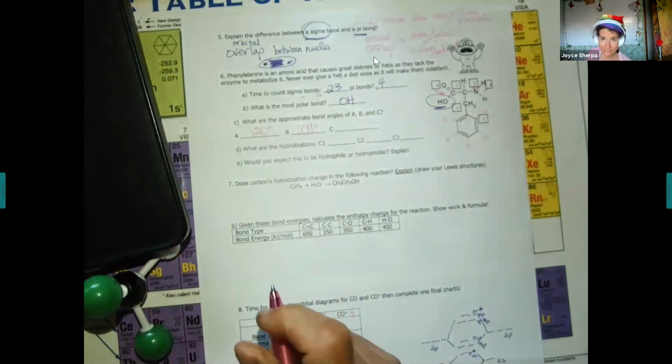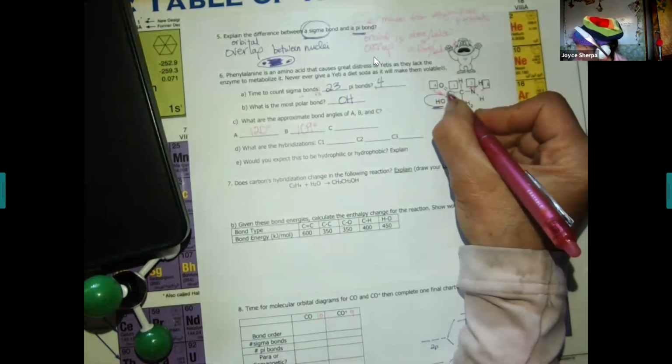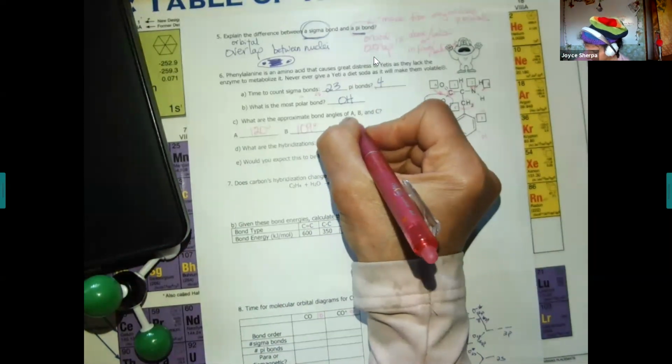B is referring to here. That is not 120. That is the nitrogen. You have to remember to add the dots to the nitrogen. B is 109. Oxygens also have dots. And then C, so for A, I picked this one. For C, we're going to go with this. This is a tetrahedral, so it's a carbon with 4 bonds, 4 single bonds, so it's 109.